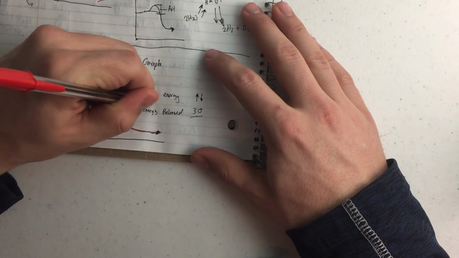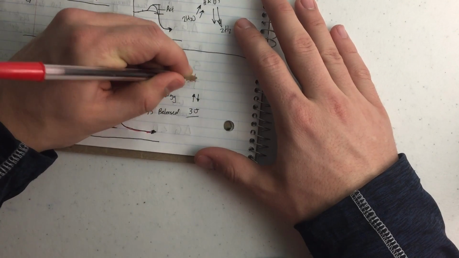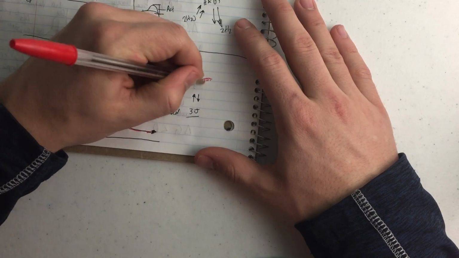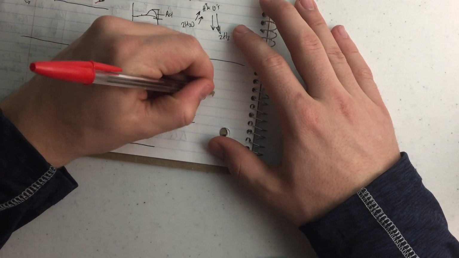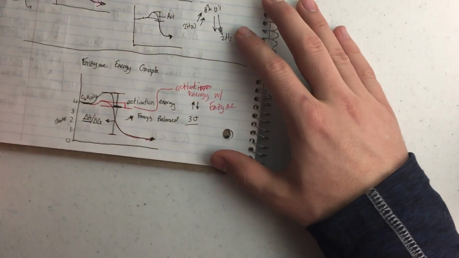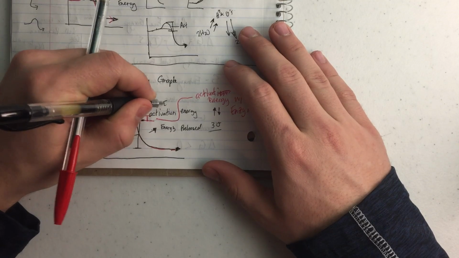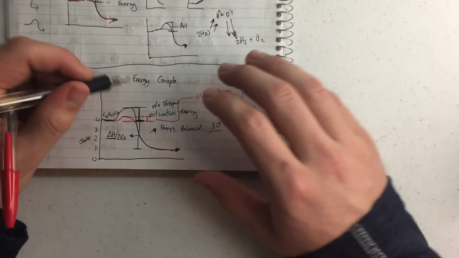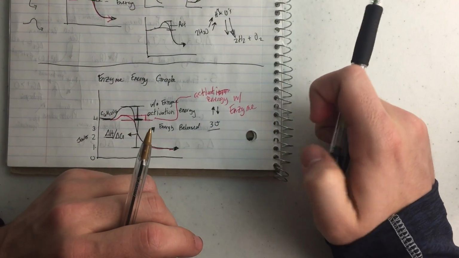Okay, and so I'm going to come out here and label it activation energy with the enzyme. So this is without an enzyme right here, and this is with an enzyme. So when you do have an enzyme, it is lower.